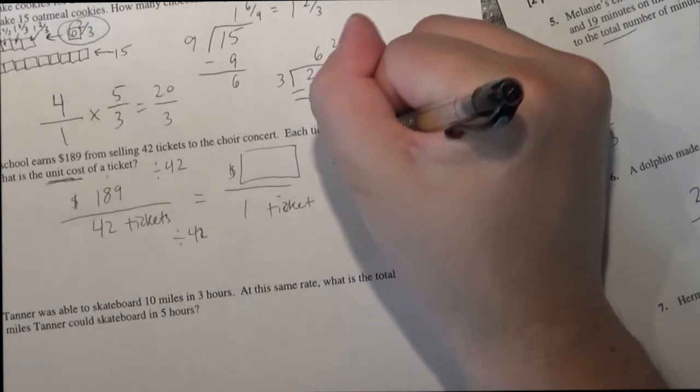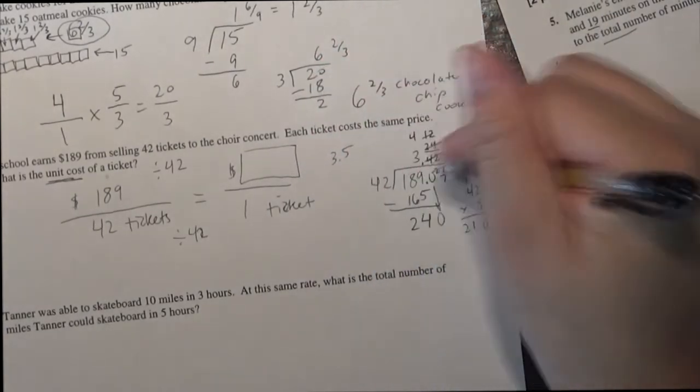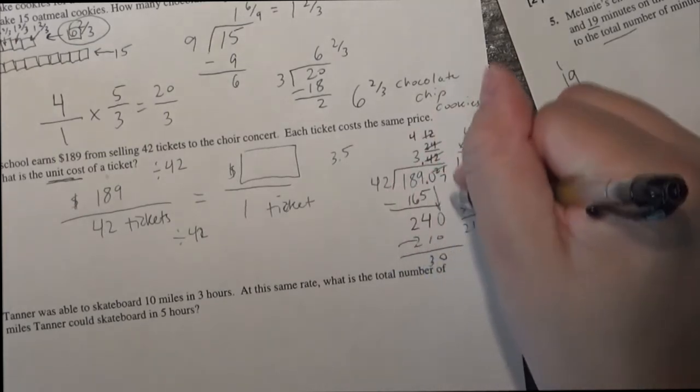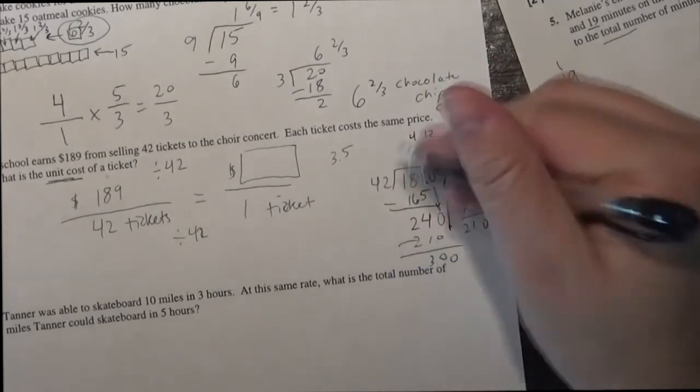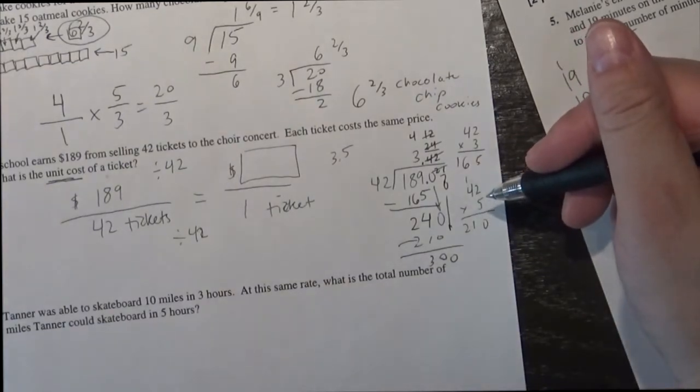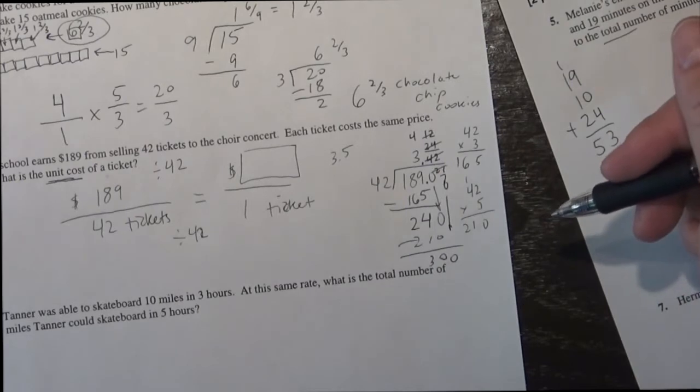I'll rewrite the answer up here just for fun. So that would be 5 times 42, which is 210. I get 30. Bring down another 0. That would be 300. So now I want to think about how many times 42 would go into 300.